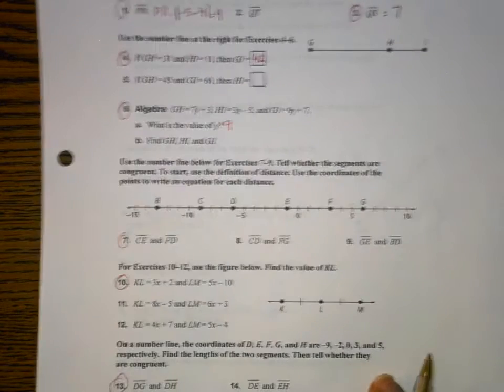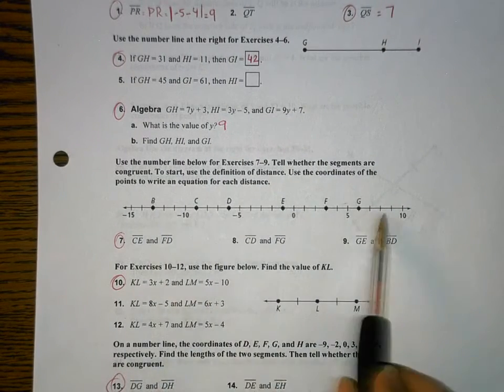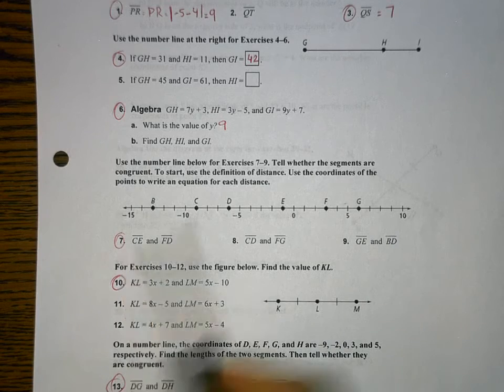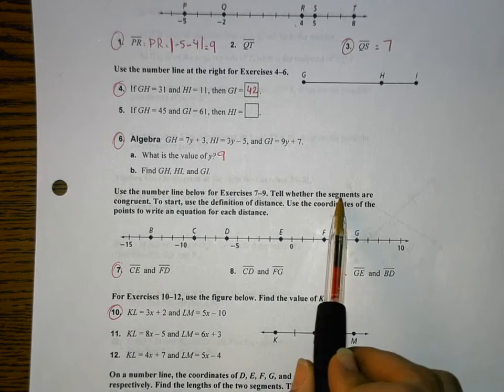All right, now here we go. A little bit more practice. It's all about measuring segments. It's asking, tell whether the segments are congruent.